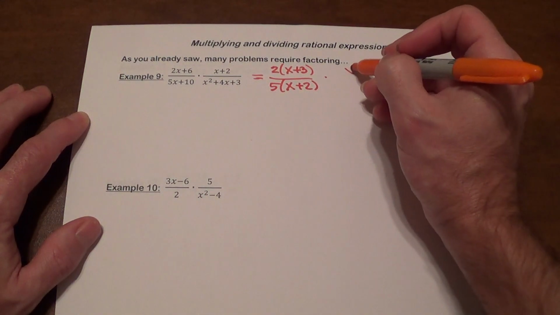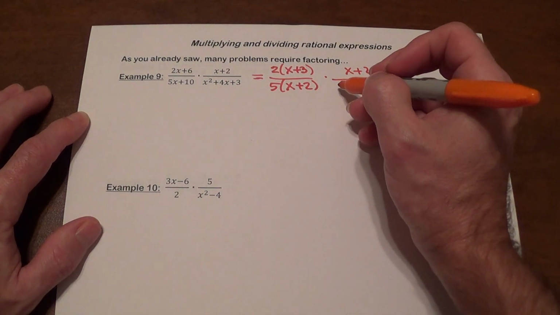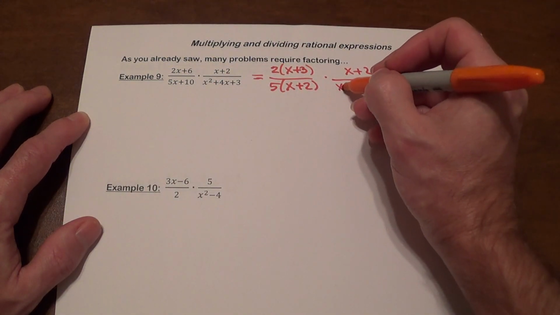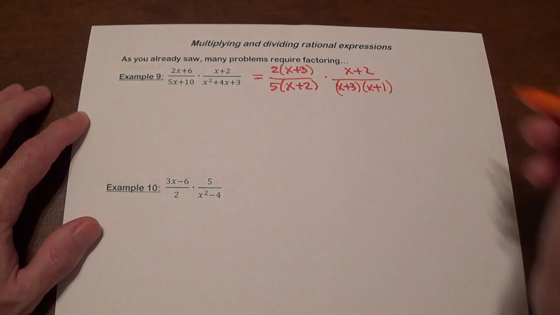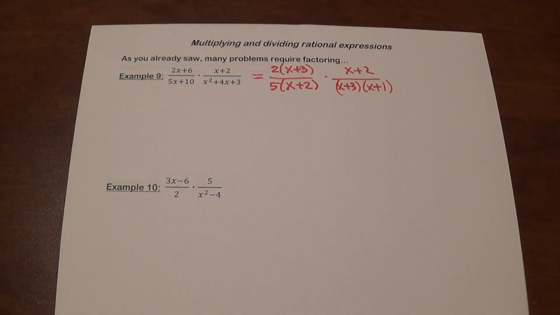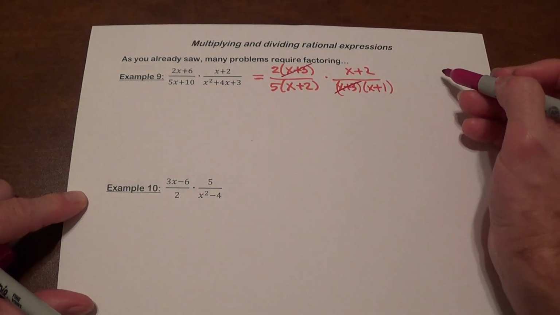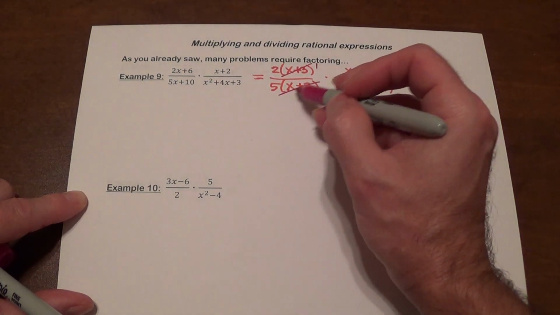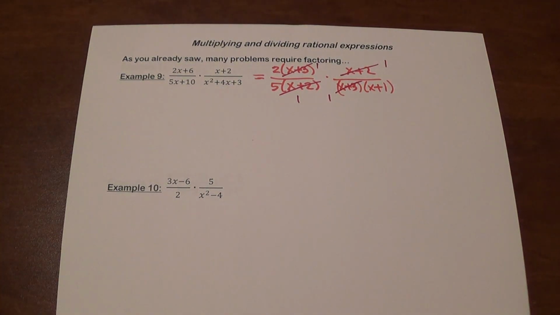The second fraction, we're going to have x plus 2 here. There's nothing we can do with that. The denominator in the second fraction is going to be x plus 3 times x plus 1. This is how we can factor it. So, what can we do now? We can have x plus 3 on top and x plus 3 on the bottom. It's going to leave you with 1 and 1. x plus 2 and x plus 2, it's going to leave you with 1 and 1. Is there anything else we can do?